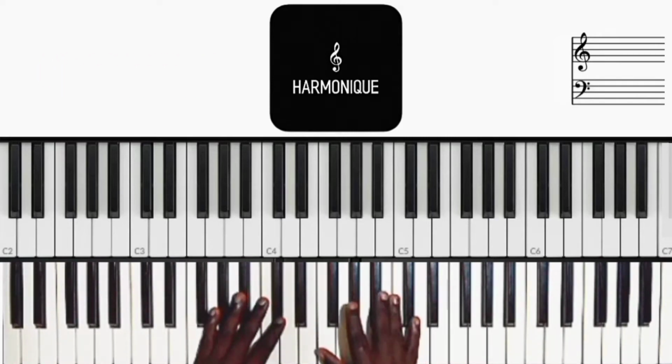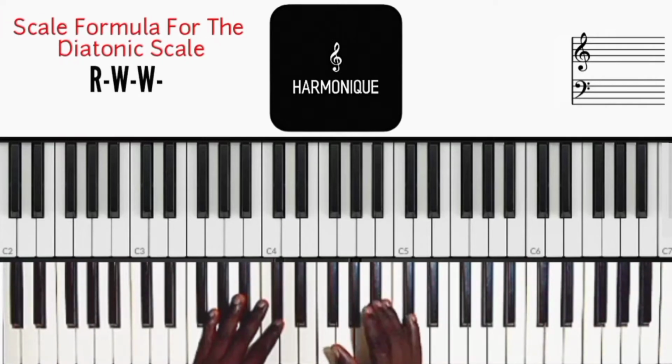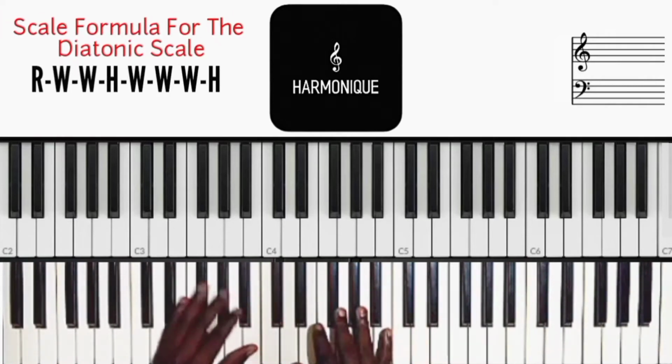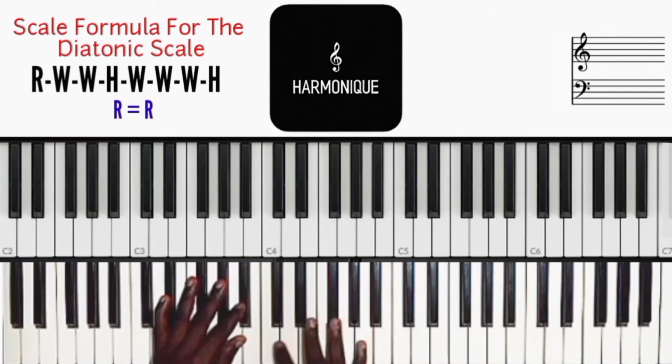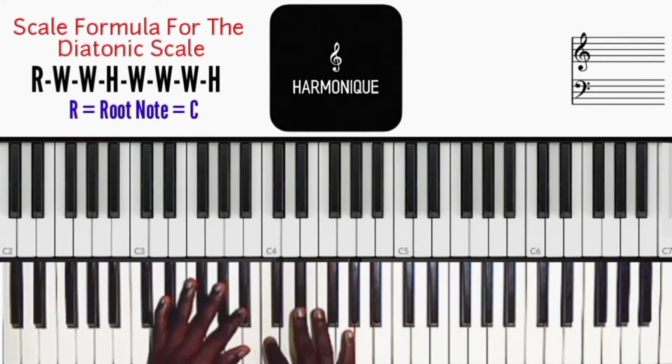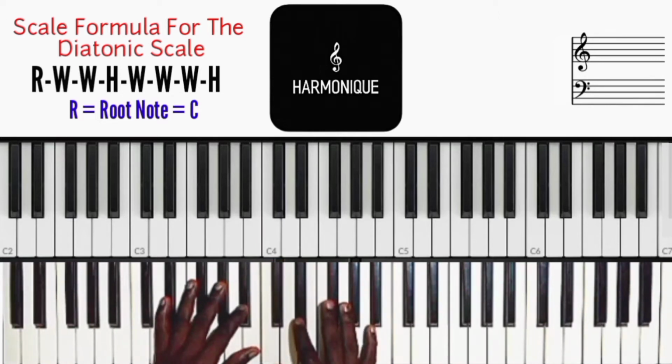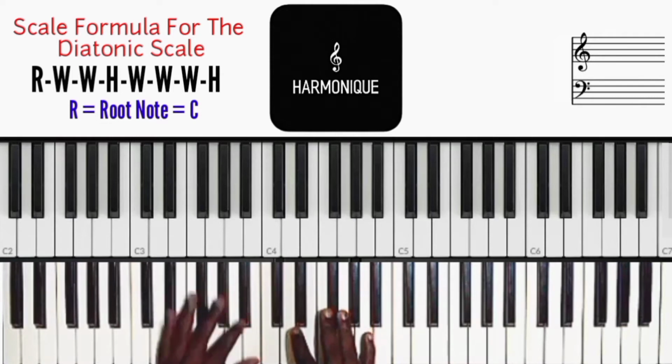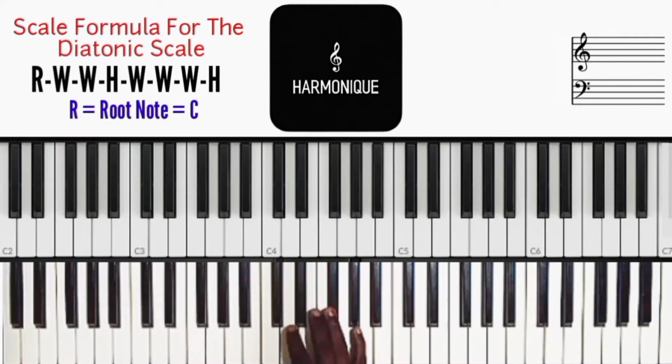We will now derive the C diatonic scale using the scale formula I showed you earlier. That is, our root key this time will be what? C. While using the scale formula to derive these scales, the letter R represents the root note, the letter W represents the whole step movement, and the letter H represents the half step movement.